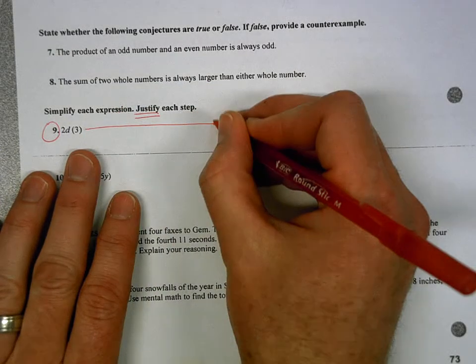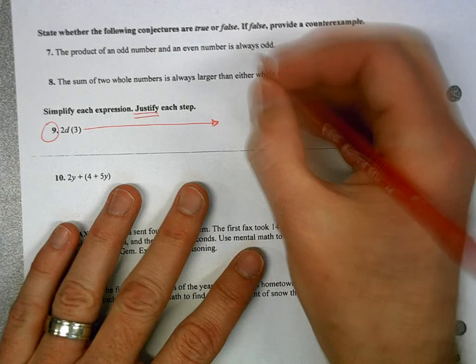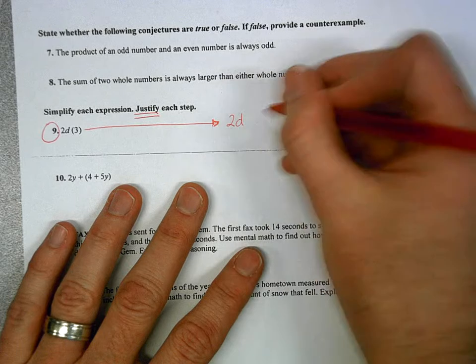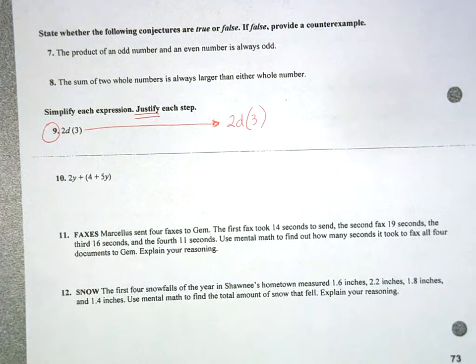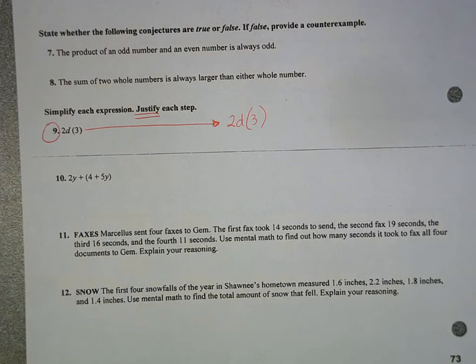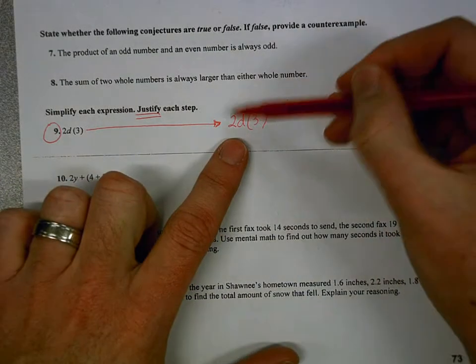So I'm going to just rewrite this problem. 2d times 3. Now what I want to recognize is that this is all multiplication: 2 times d times 3.